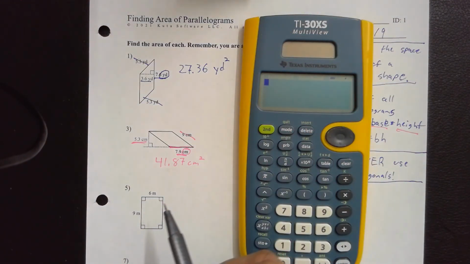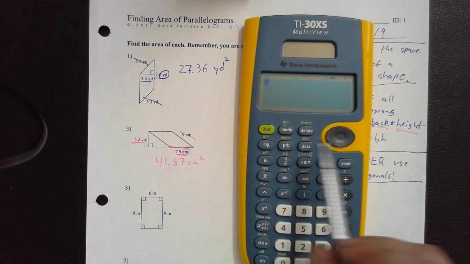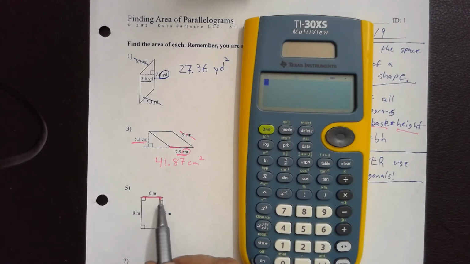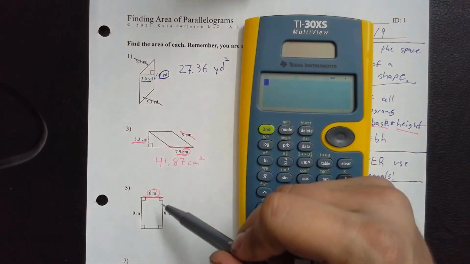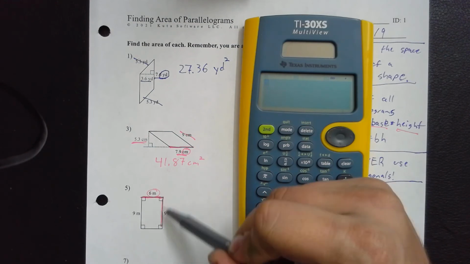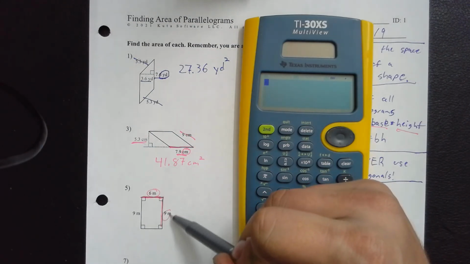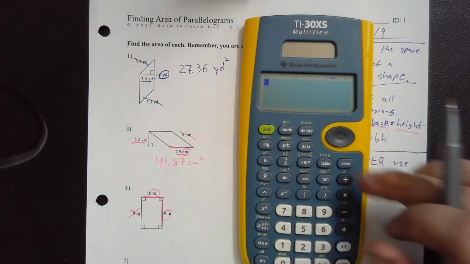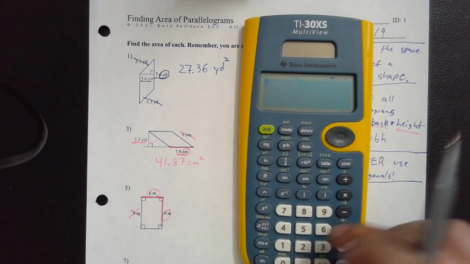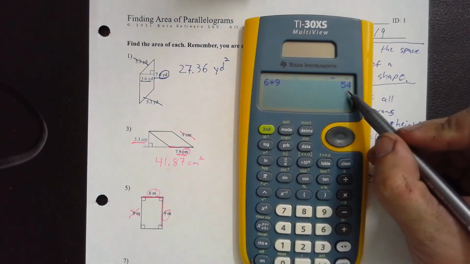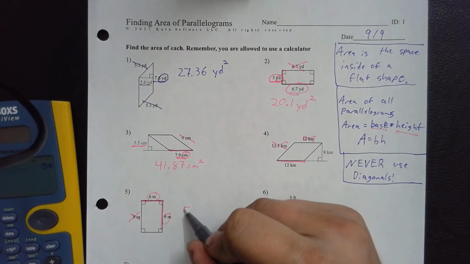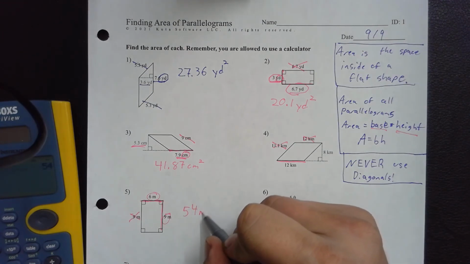But remember what I've been saying, the base is just the line that goes side to side, which is what this line is doing. So we can use our 6 as our base, and for the line going up and down, we can still use one of these, just one of the 9s. We do not need 2 heights, only 1. So 6 times 9, don't even need a calculator for that, but it is 54 meters squared.